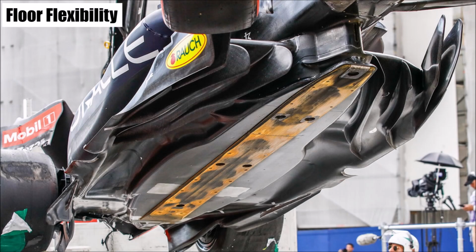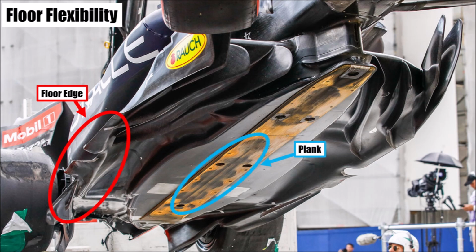Let's have a closer look at flexible floors in F1. Essentially, there are two different topics. One is what we could call natural flexibility of the floor edges. The other new topic is flexibility in the plank area. So let's talk about the floor edges first.